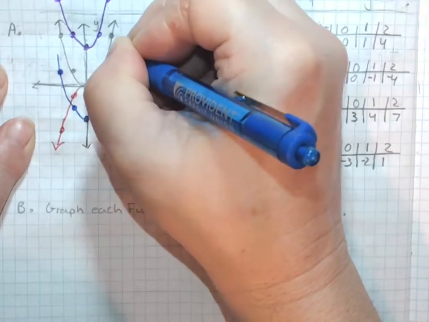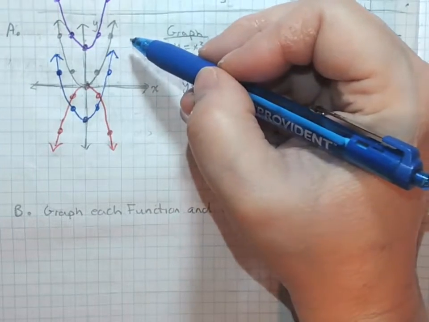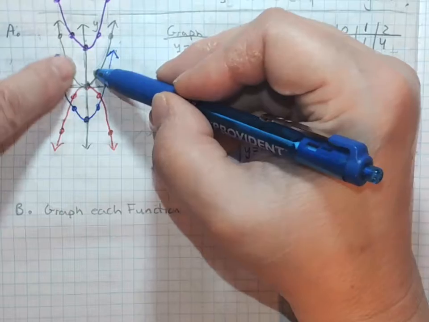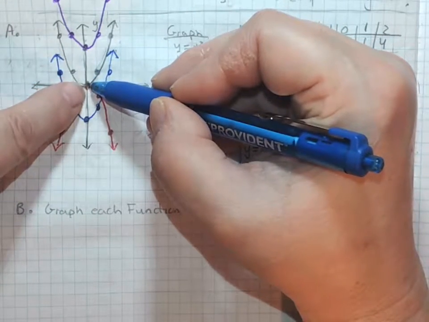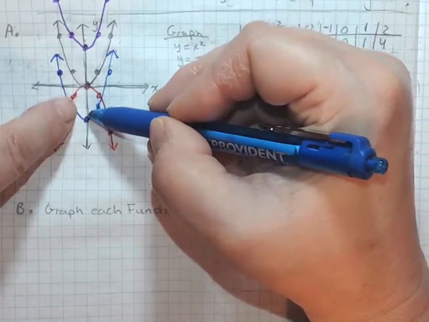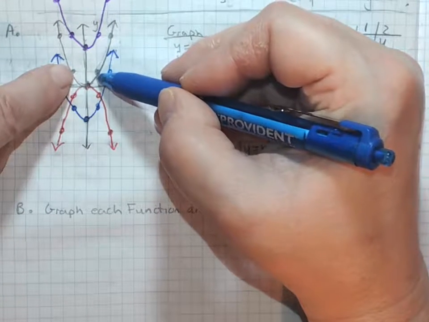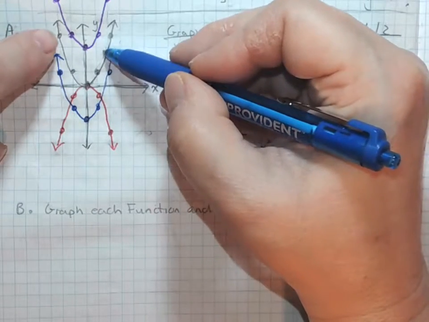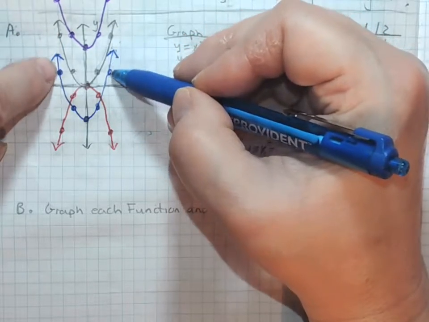Is it what you thought would happen? So we're taking the y equals x squared graph, and look what happened to each point on it. The vertex went down 1, 2, 3. These 2 points went down 1, 2, 3, and these 2 points went down 1, 2, 3.